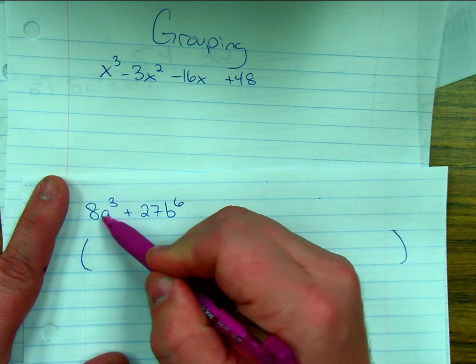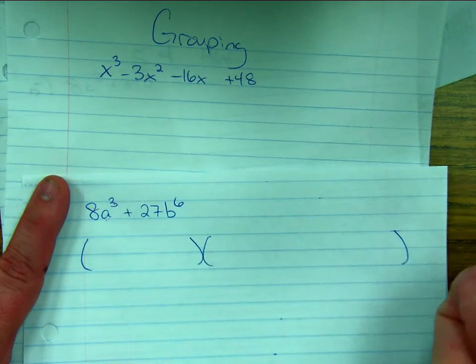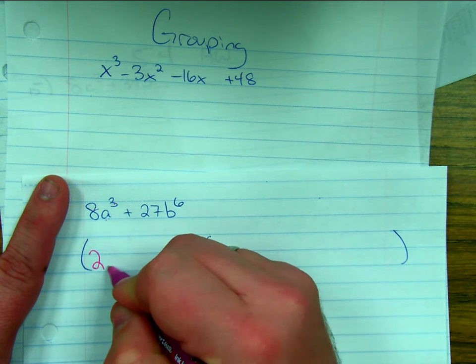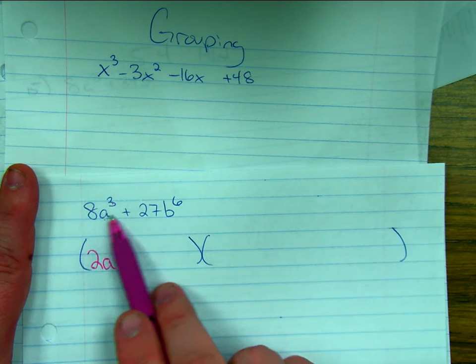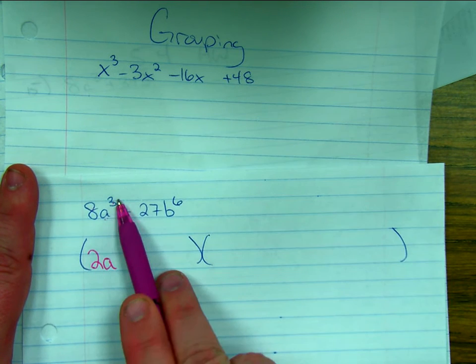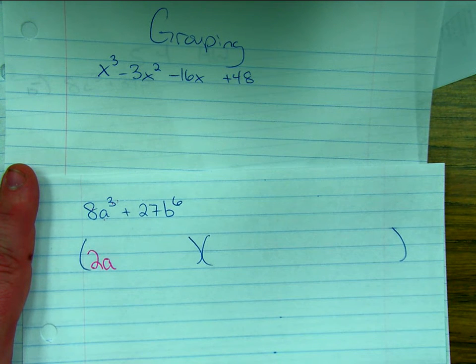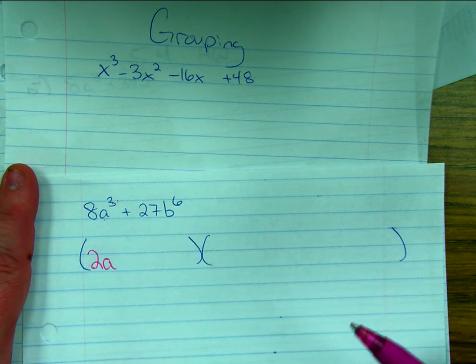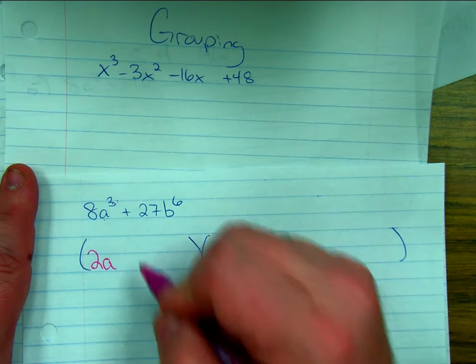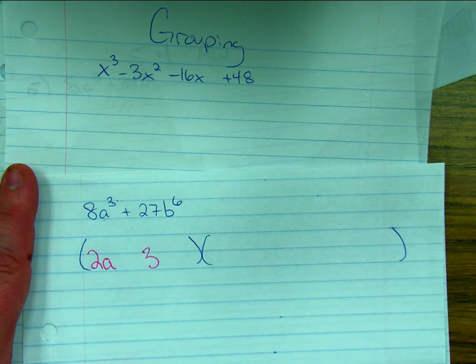First, we take the cube root of 8a to the third. That's 2a. The cube root of 8 is 2. The cube root of a to the third is just plain a. The other term, we take the cube root of that. What's the cube root of 27? 3. What's the cube root of b to the 6th?